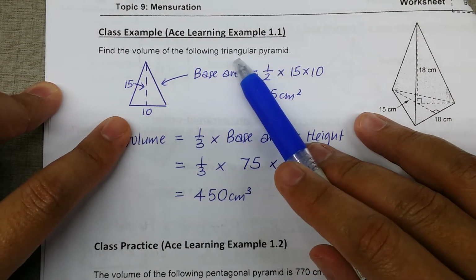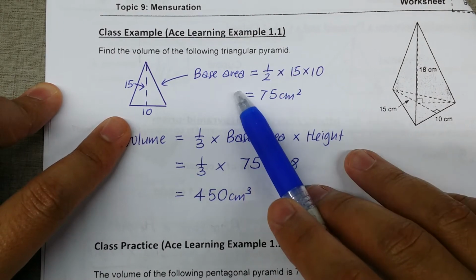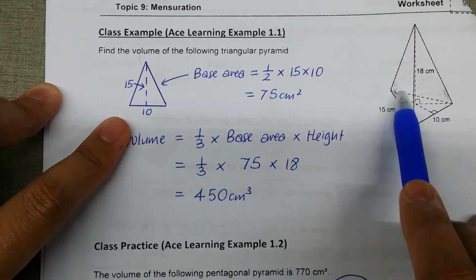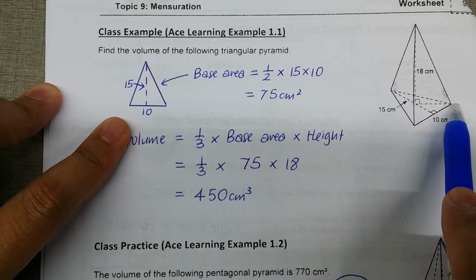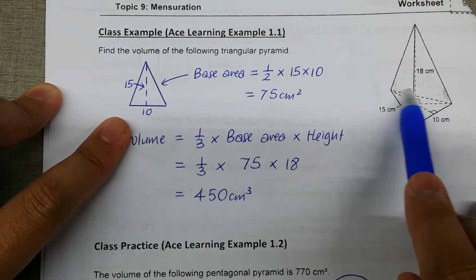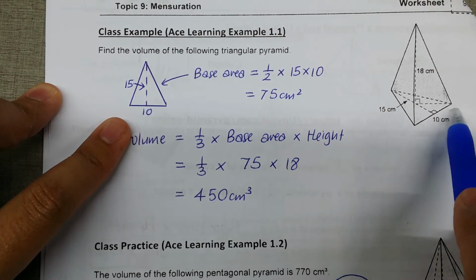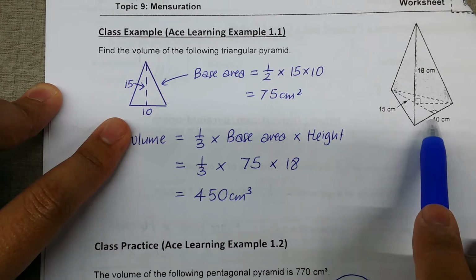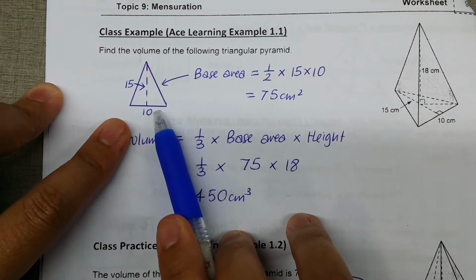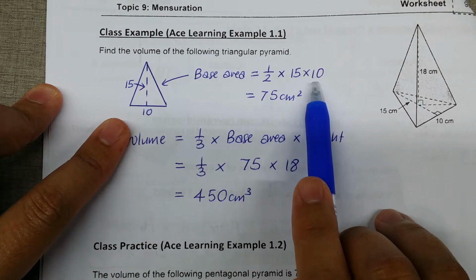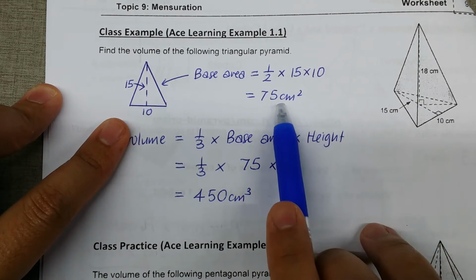Find the volume of the following triangular pyramid. This is the base area, right? Because it's the base, I want to find the base area. You see this triangle over here, the height is 15 and the base is 10 cm. So it's half times height times base. I get 75.